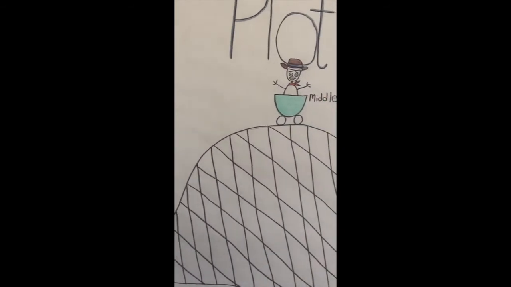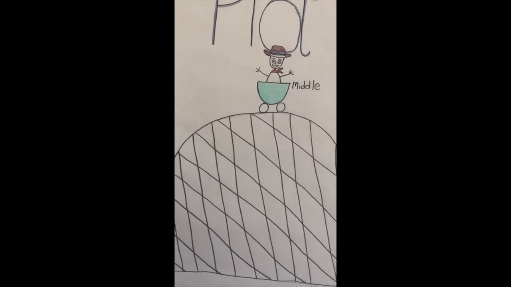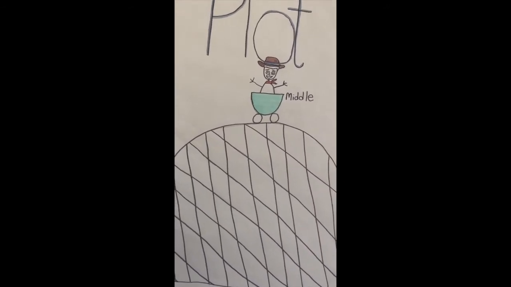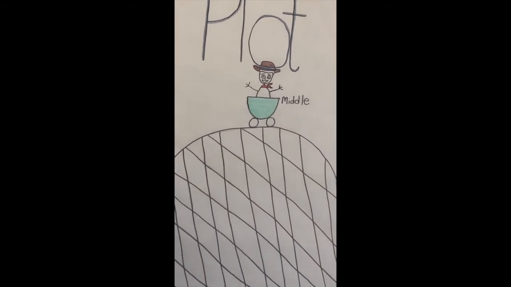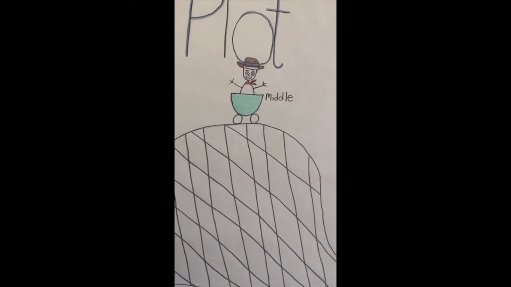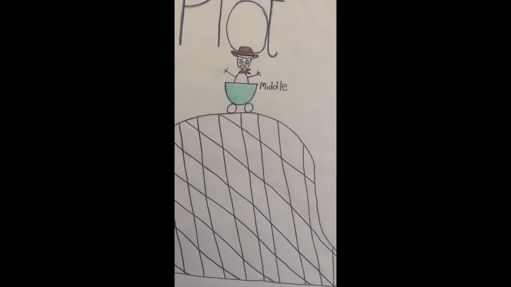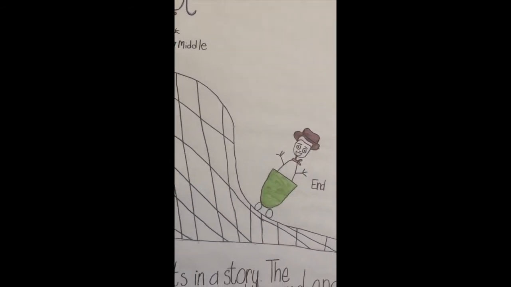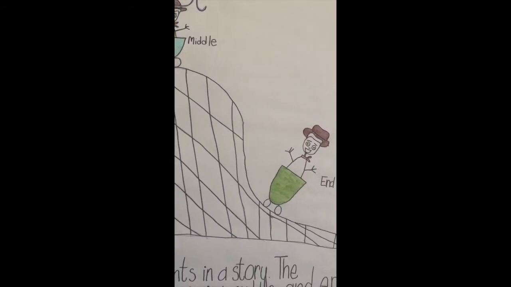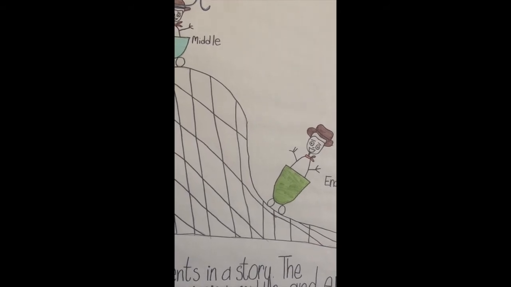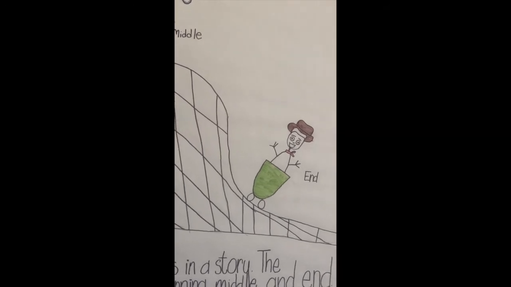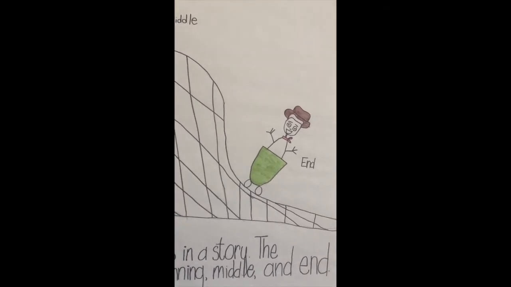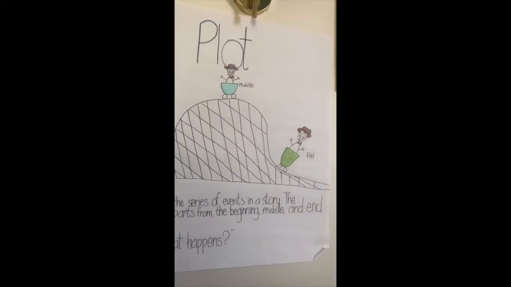The next part of the story is the middle. The middle of the story is telling us what is happening to the characters. Normally in stories, characters go on some kind of adventure or journey, or they have a problem to solve. The final part of our story or our plot is the end. The end answers the questions like, how did the characters solve their problems? And did the characters change? Not all characters have to. But as we can see here, this is Woody from Toy Story, and we know that he does change.